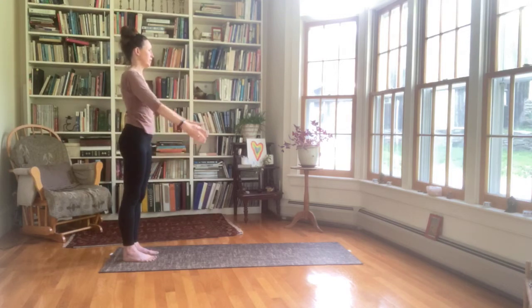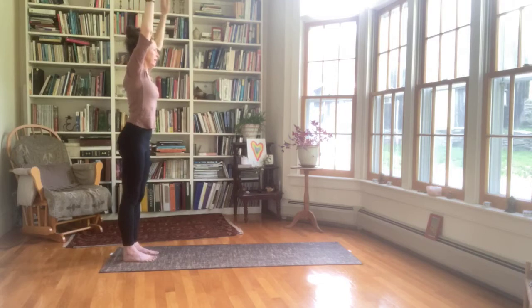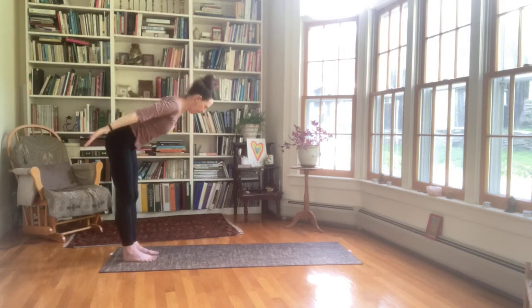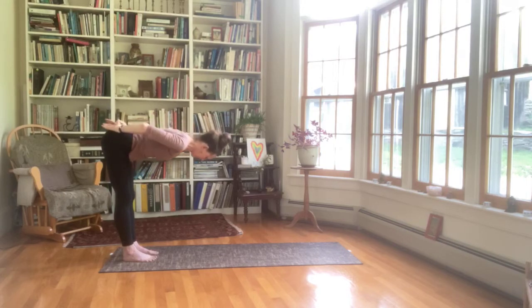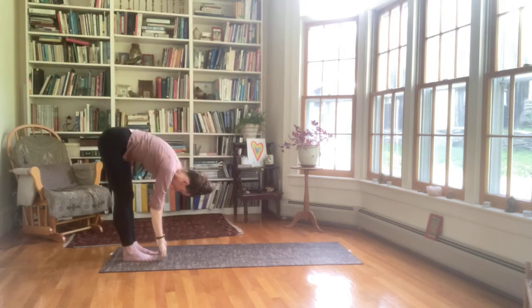Inhale, breathe prana to apana as you raise the arms forward and up. Exhale, fold halfway down, hands onto the back, flatten the back. And stay, breathe prana to apana. And exhale, bend down, let the arms release, the head hang. Stay for a breath here.